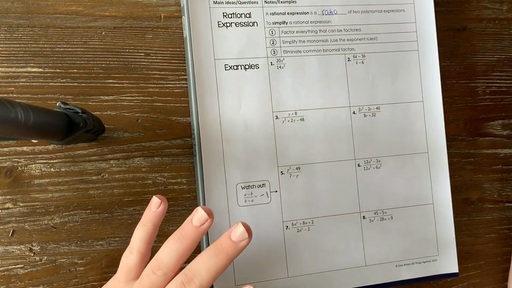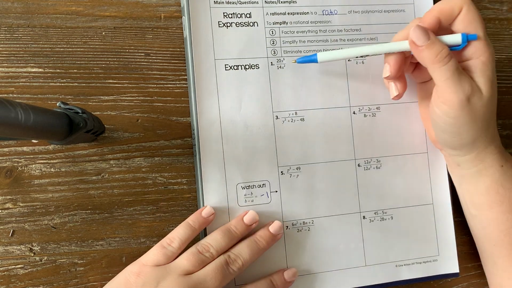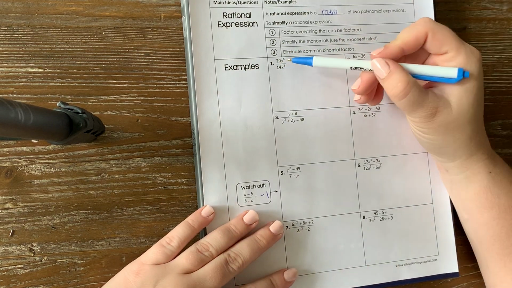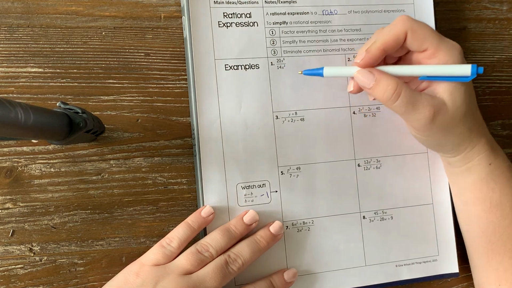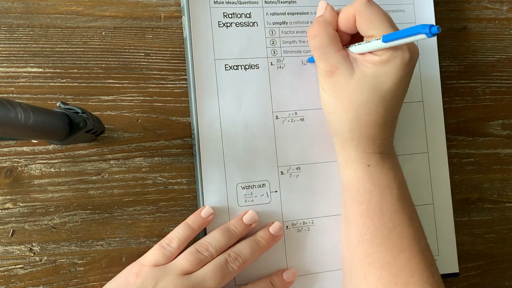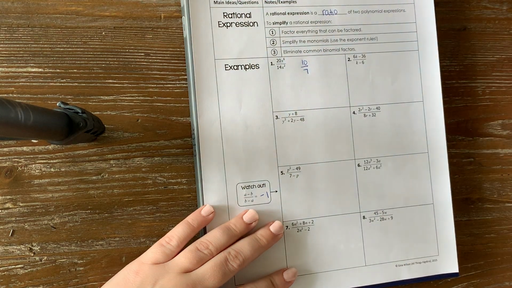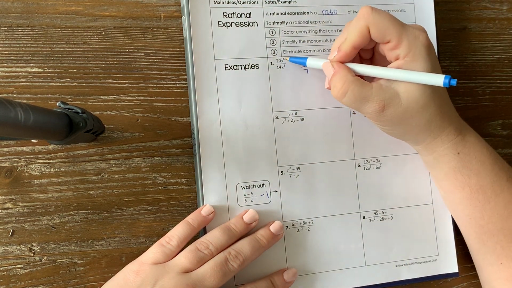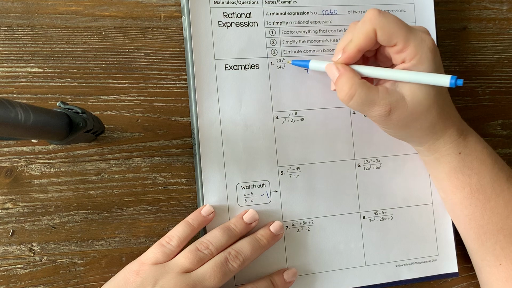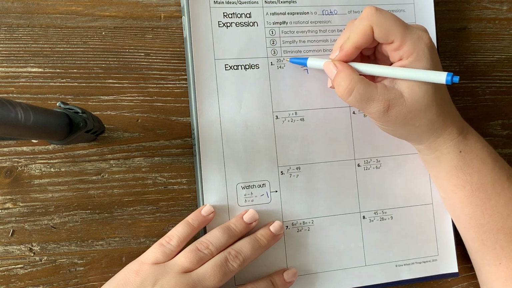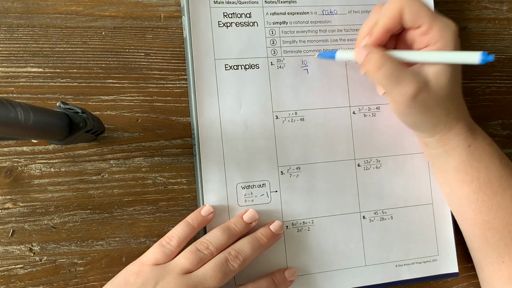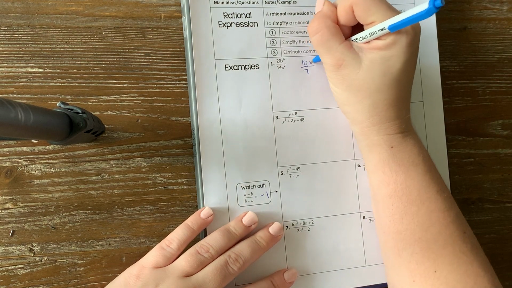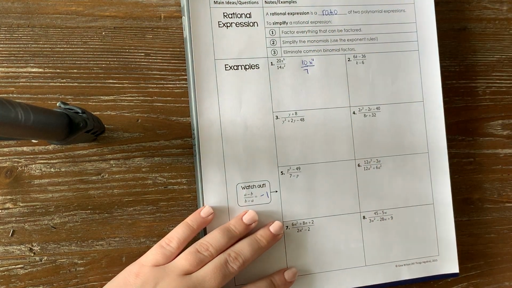So on number one right here, we can actually just divide this out. 20 over 14, they both divide by 2, so it simplifies down to 10 over 7. x to the 6th divided by x squared, well, you just do your quotient rule, so you're subtracting the exponents, so it's x to the 4th, and because it's a positive exponent, it's going to go in the numerator with the 10. And that's all you have to do on that one.